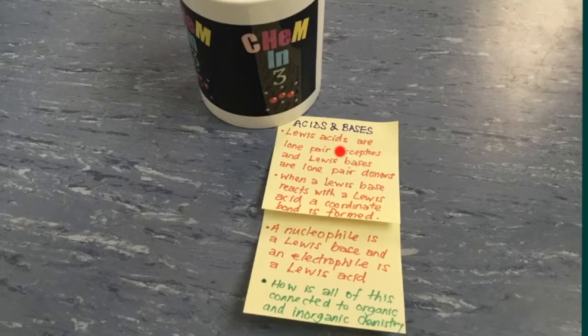Welcome again. Today on Chem in 3, we look at definitions of Lewis acids and Lewis bases. We note that when a Lewis base reacts with a Lewis acid, a coordinate bond is formed. We also classify Lewis acids and bases as nucleophiles and electrophiles. And then finally, we make connections to all of this with organic and inorganic chemistry.